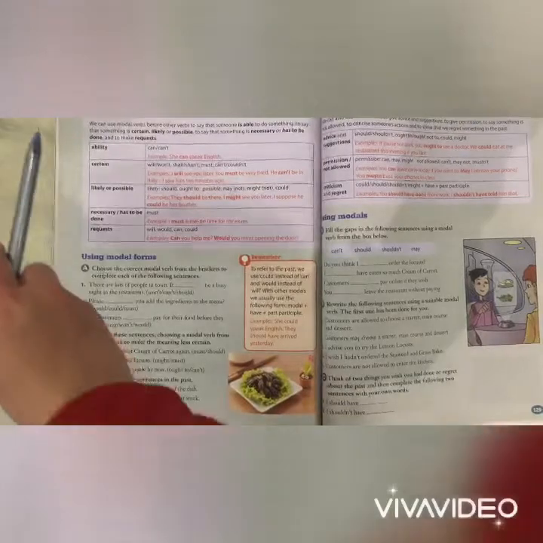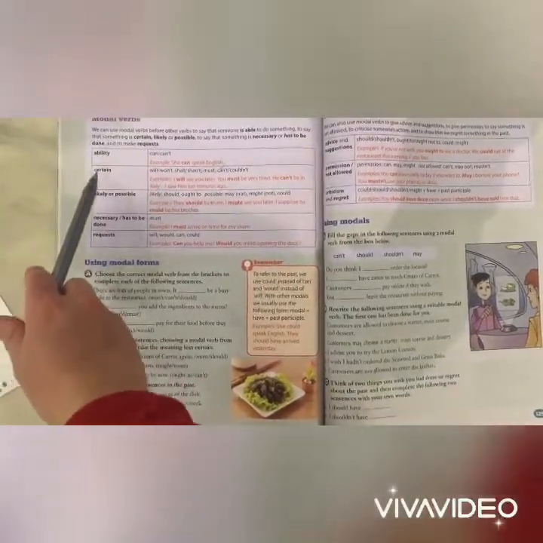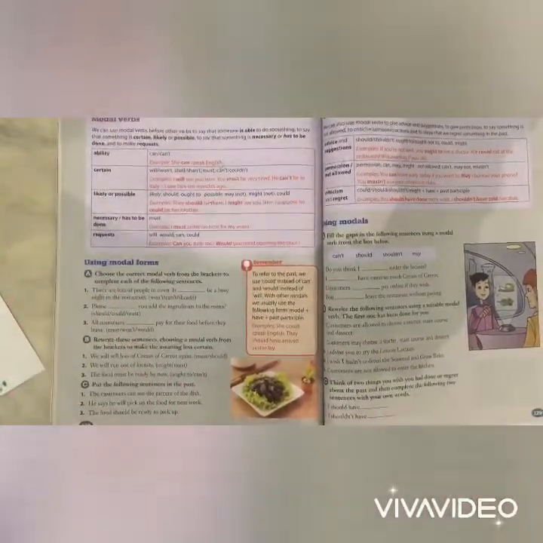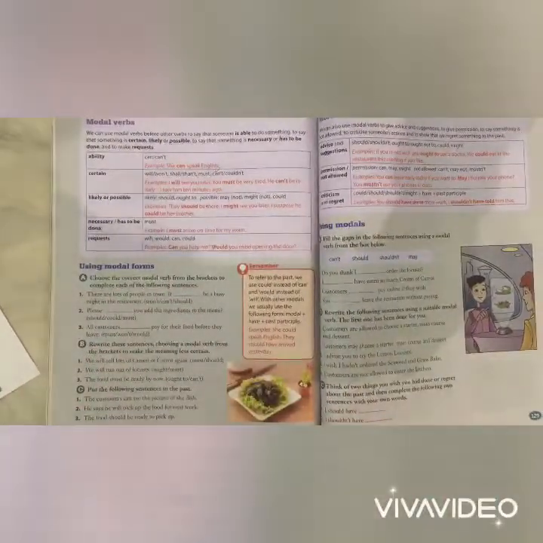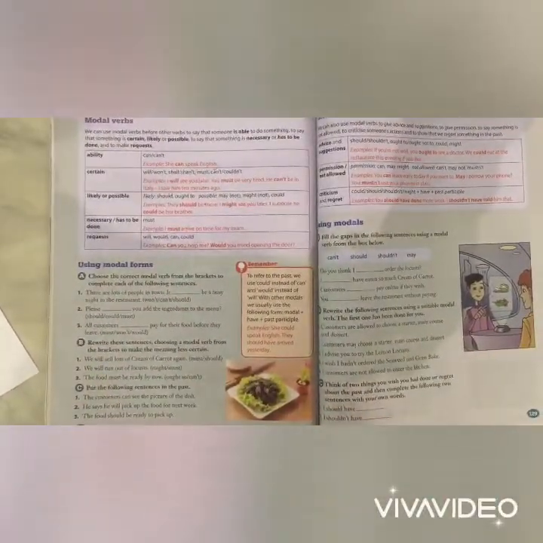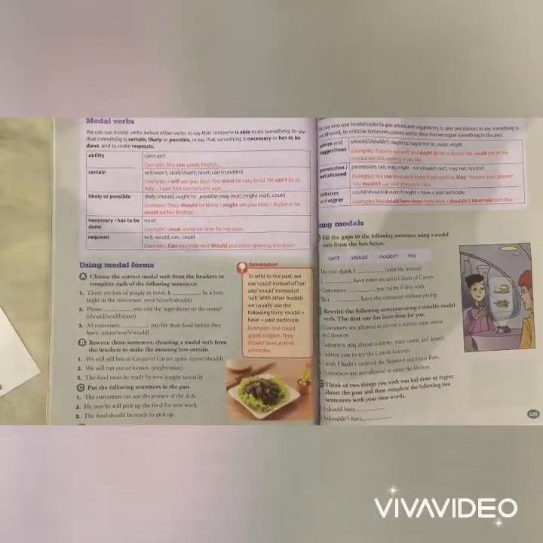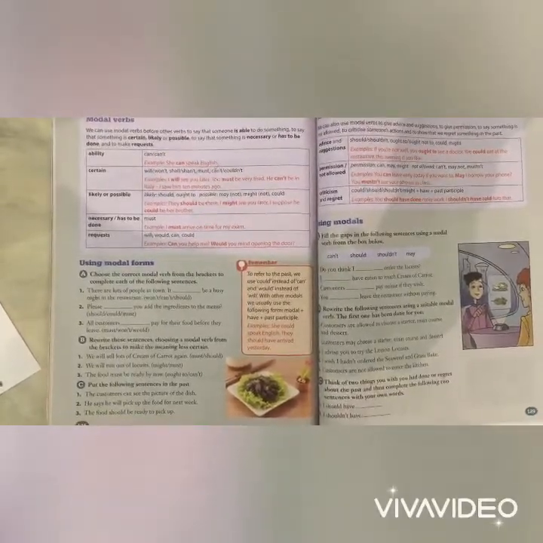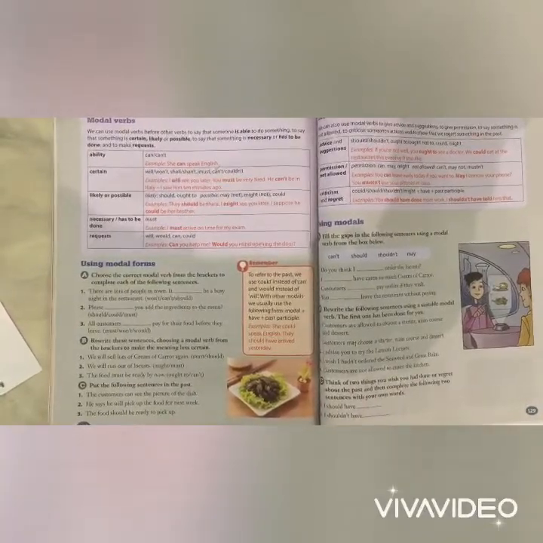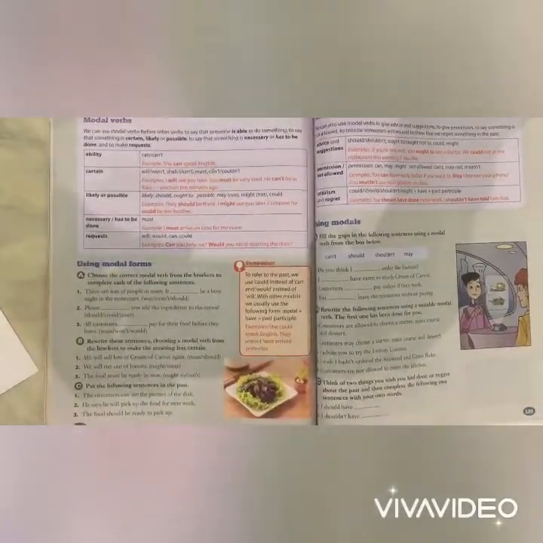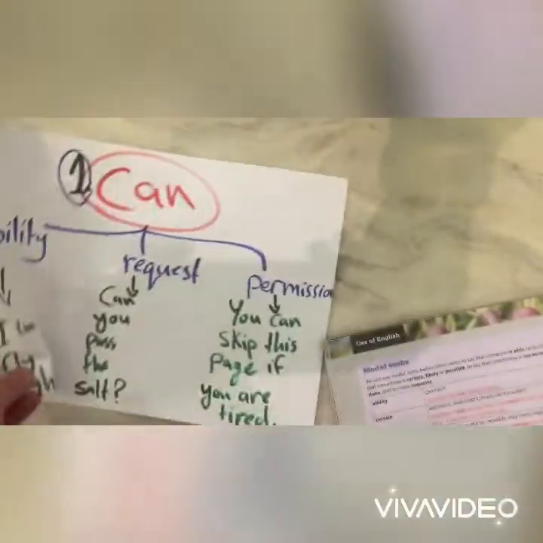And as you can see here, the uses are already organized for you in a table, the uses and the modals that work for them. This is a way that you could study the modals. Another way is the way that I have done for you, which is categorizing the modals and mentioning the reasons. One example of our first modal is can.